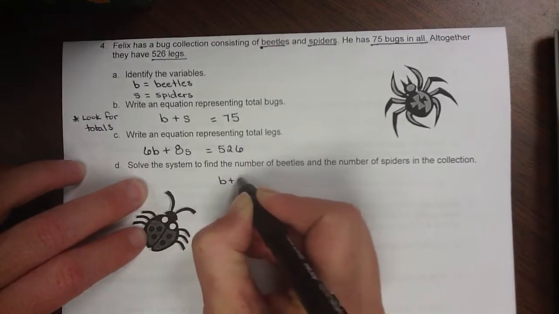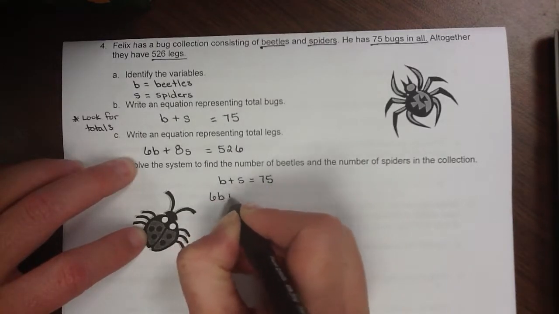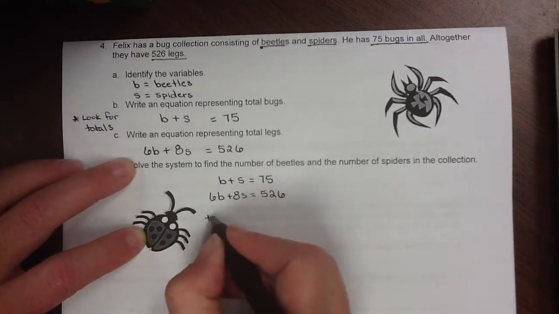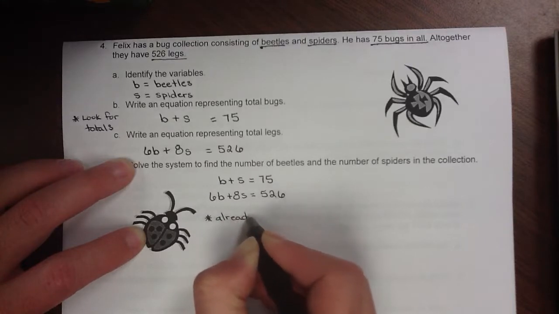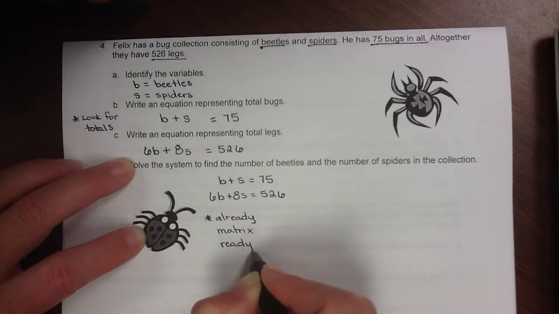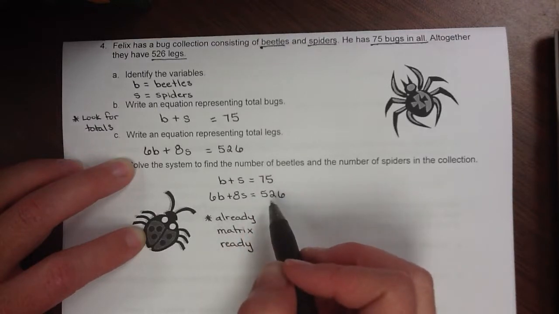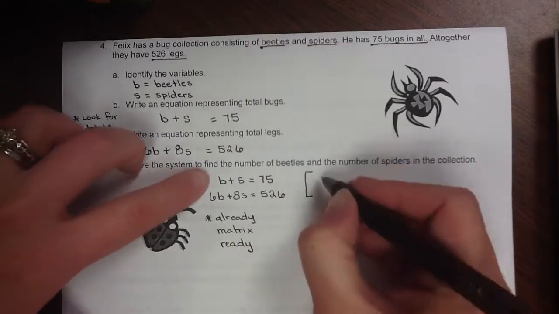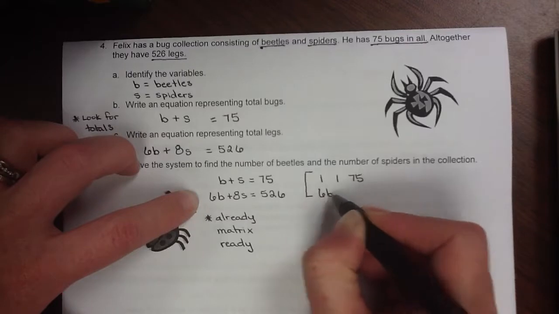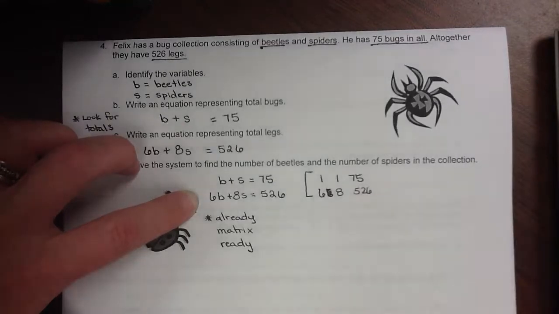So B plus S equals 75. Our second equation is 6B plus 8S equals 526. They are both already in standard form. So they are already matrix ready. We don't have to move anything, we don't have to do anything. We've got the two variables on the left, the equal sign, and then the answers. So we can go ahead and set up our matrix. The top one would be 1, 1, 75. The bottom one would be 6, 8, 526.